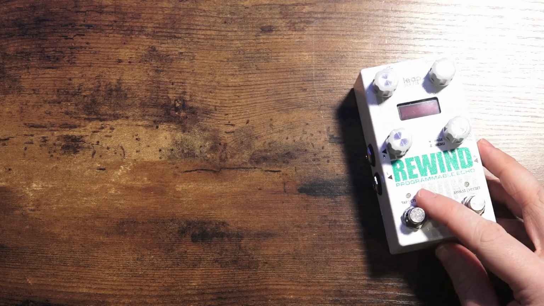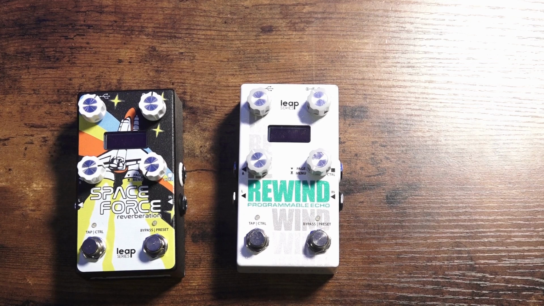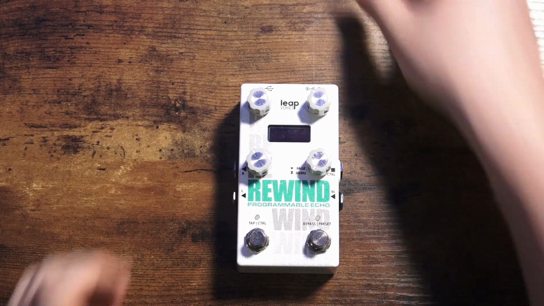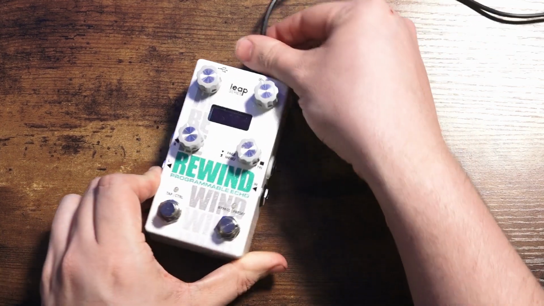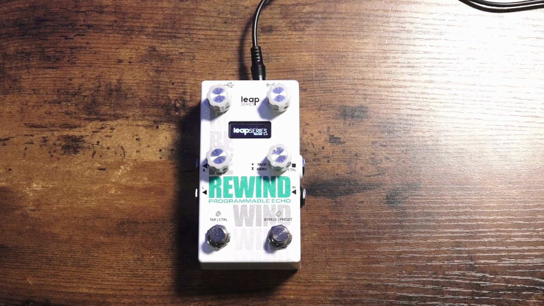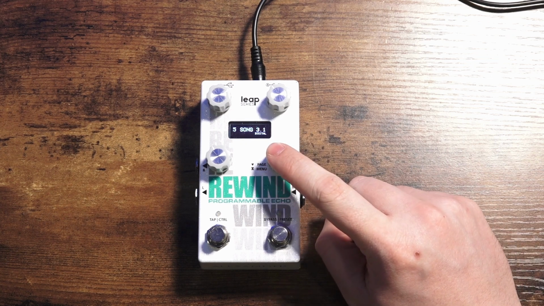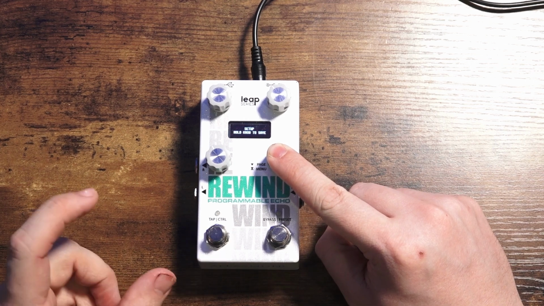Now, last but not least is the Alexander Pedals Rewind and Space Force. Both these pedals get changed the same exact way, so we'll just be showing the Rewind for now. You're going to apply power, wait for it to boot up, and then you're going to hold down your control knob and then press the left foot switch.